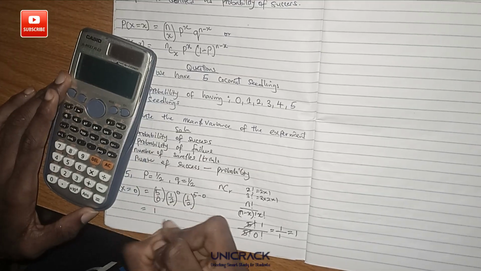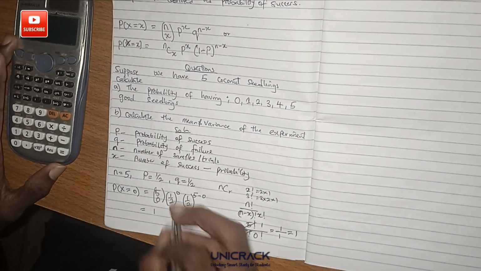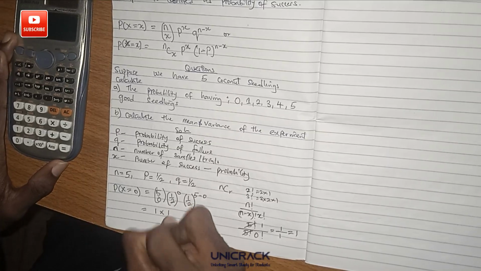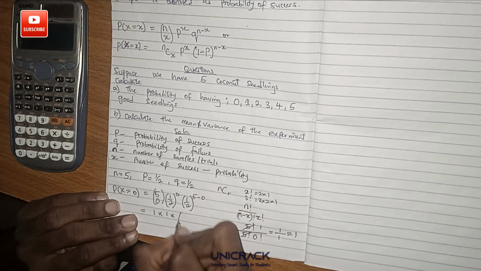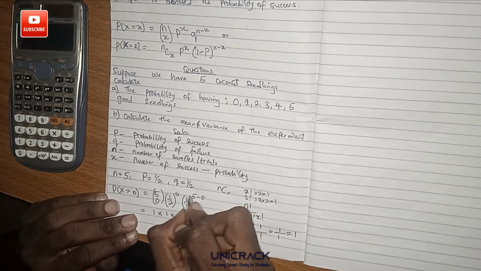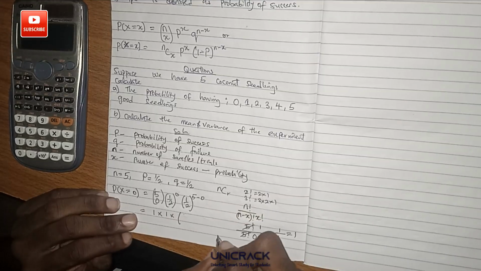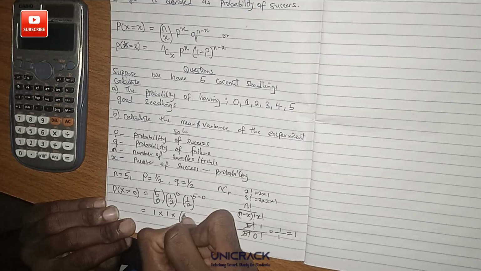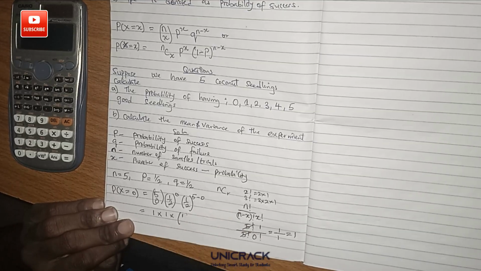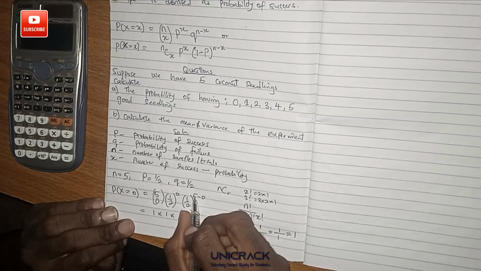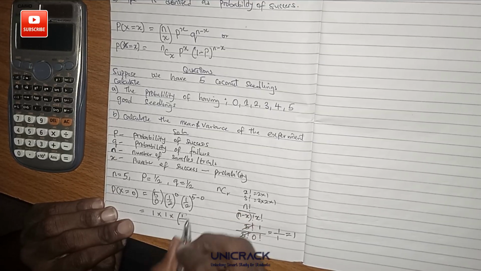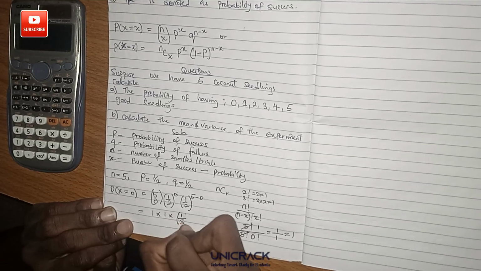So 1. Anything raised to the power of 0 is 1. So basically, 1/2 raised to the power of 0 is 1. Multiply by 1/2 raised to the power of 5 minus 0, which is 5. So 1/2 raised to the power of 5 is basically 1 raised to the power of 5, which is 1, all over 2 raised to the power of 5, because this 5 will basically affect this and affect this. So 2 raised to the power of 5 is 32.